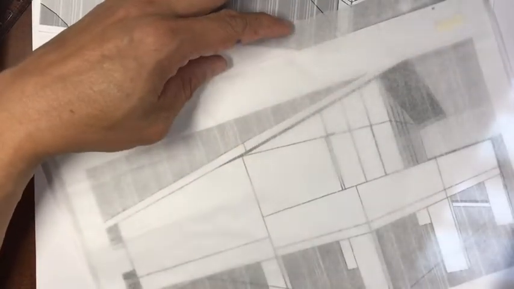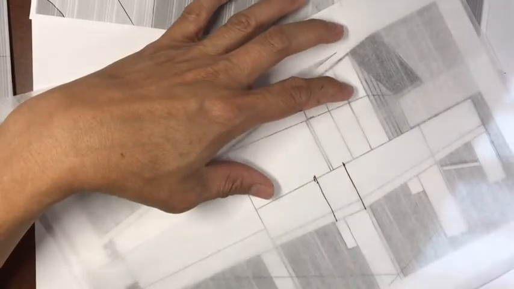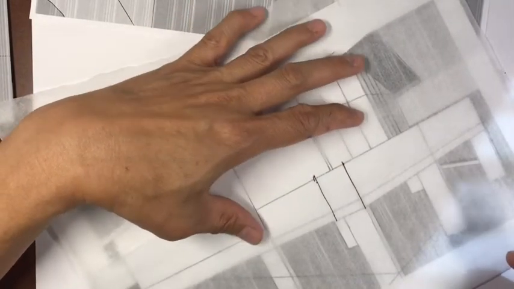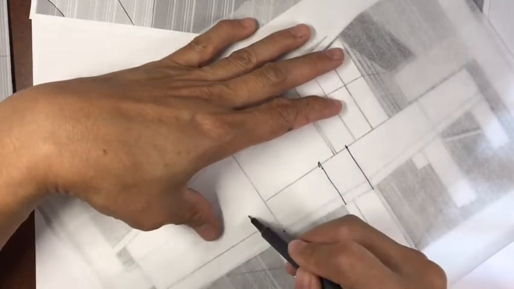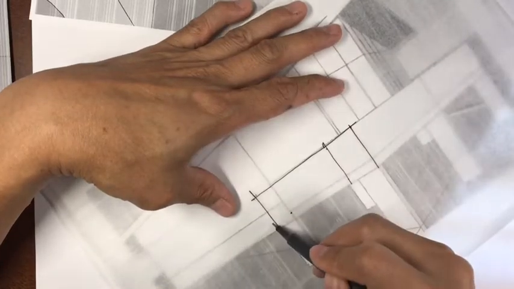Since this is a preliminary drawing, we're still going to have another final sketch over this, so it's okay to have quick sketches. Don't worry if you make mistakes with the lines, just proceed accordingly.